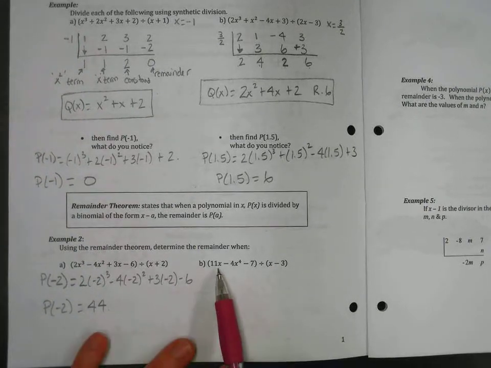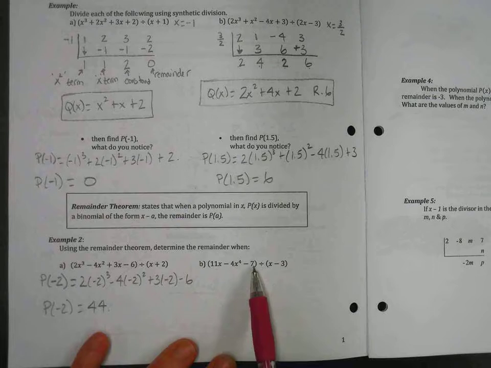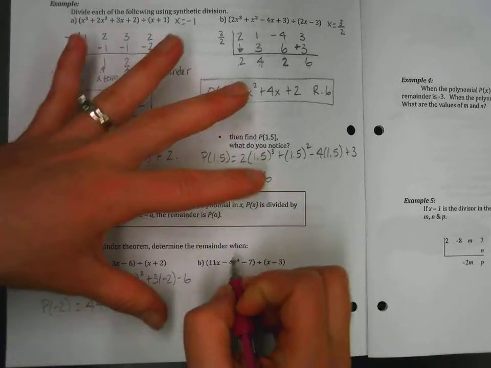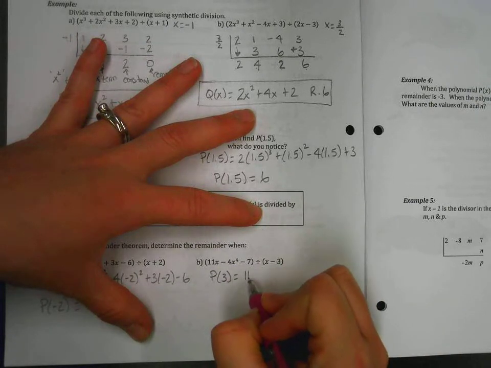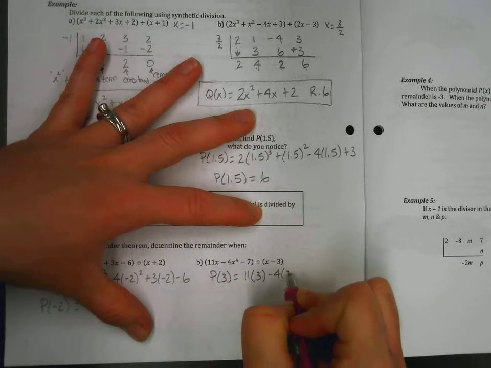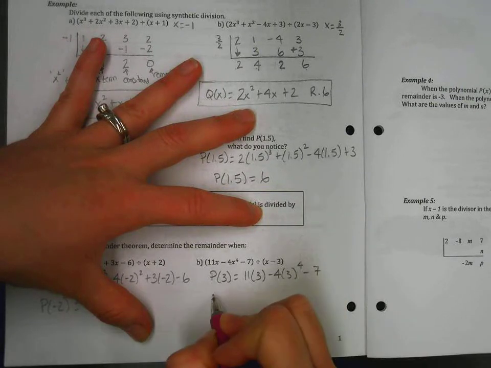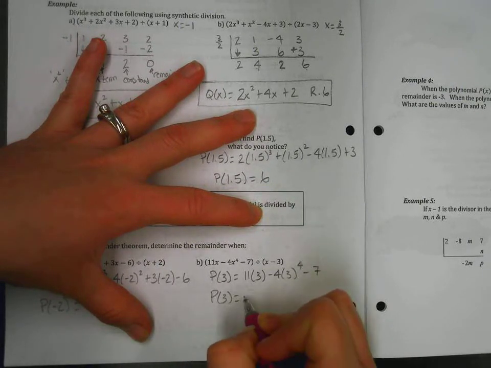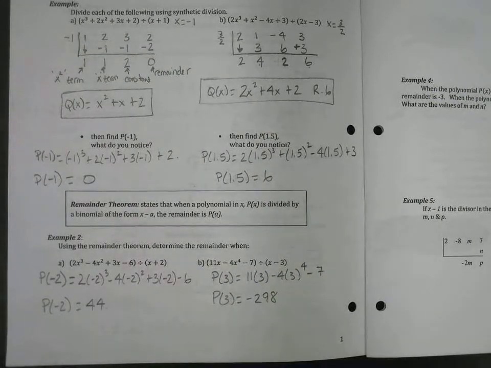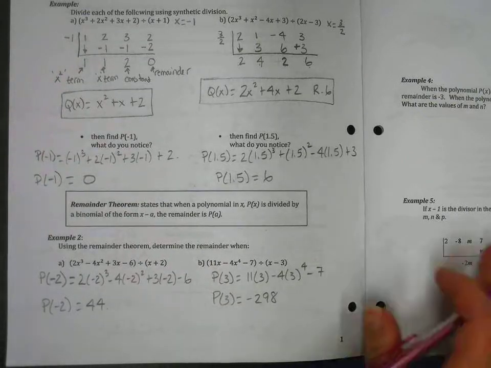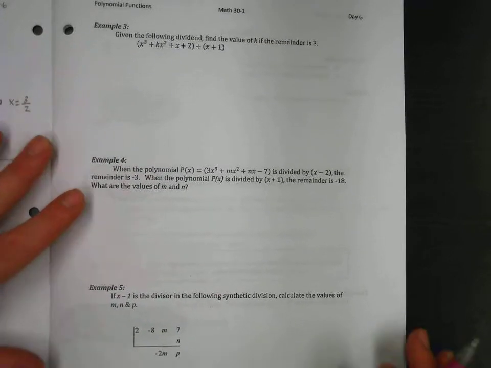Okay, what about this polynomial? 11x minus 4x to the 4th minus 7 is divided by x minus 3. So same thing, if I substitute in a 3 into my polynomial, I get a remainder of negative 298. All right, so how is this useful? Well, working through some examples now, right? It says, given the following dividend, find the value of k if the remainder is 3.